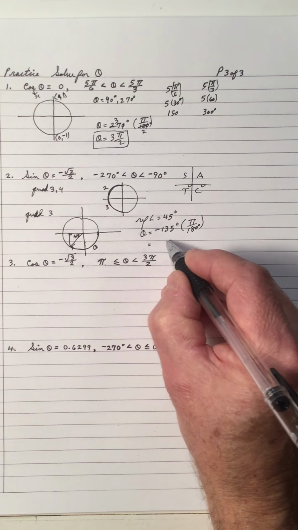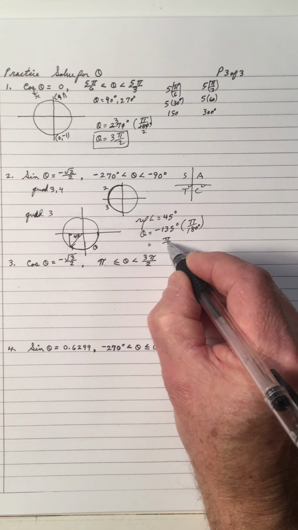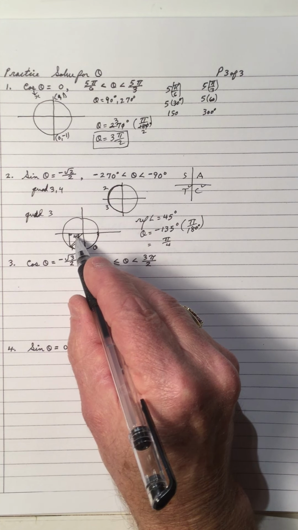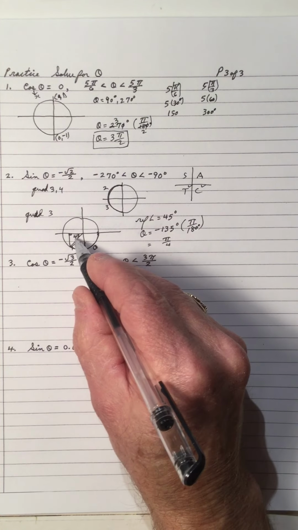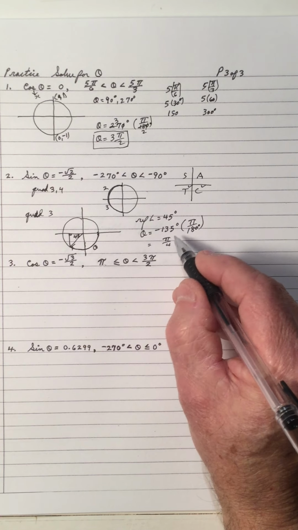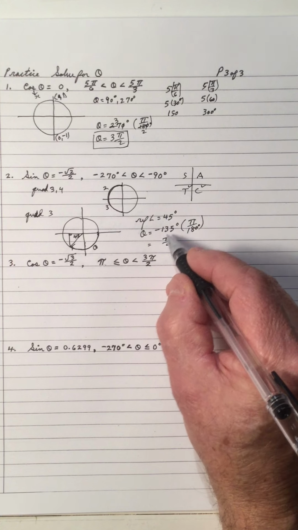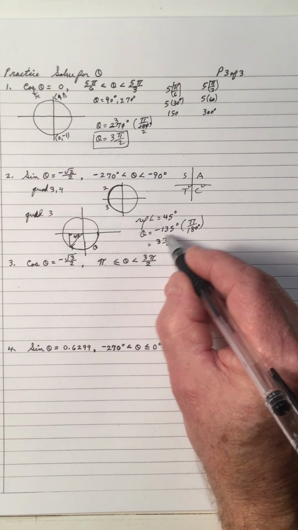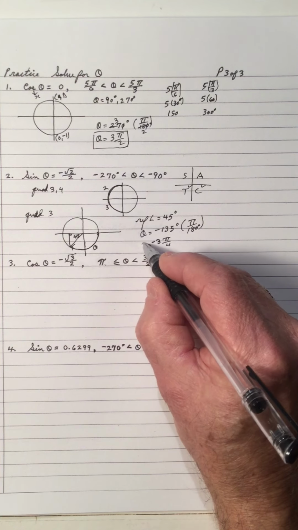And I know it's going to be a pi over 4. Why? Because 45 is pi over 4. 180 divided by 4 is 45. Since the reference angle is 45, this is going to be a pi over 4. So how many 45s are in here? There's 3 of them. 3 45s makes 135, and it's a negative 3 pi over 4.